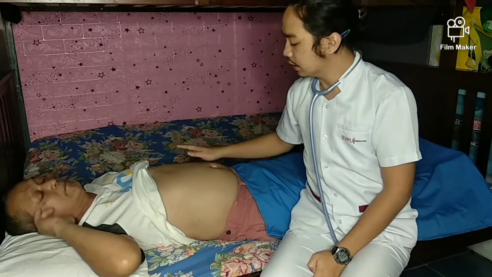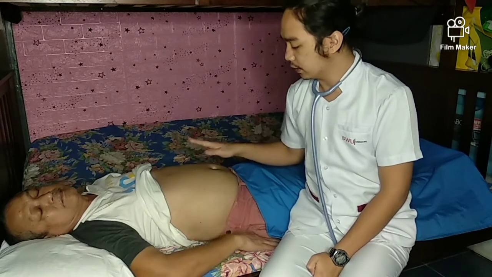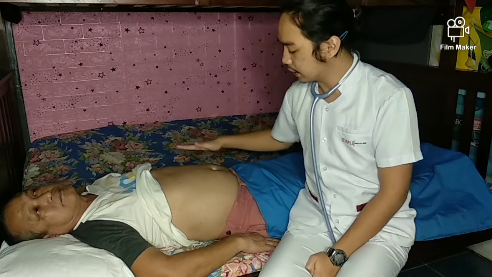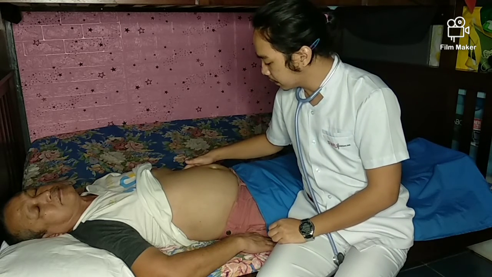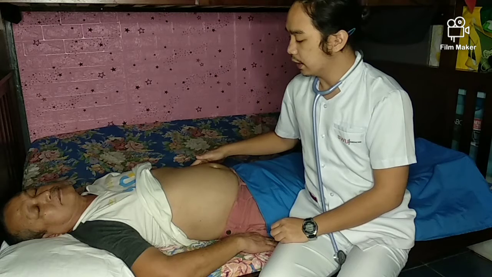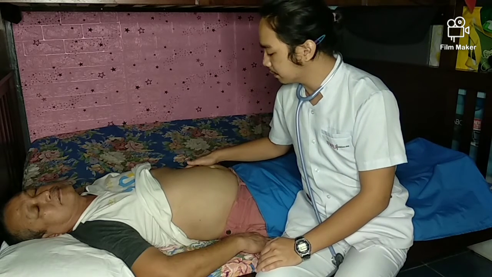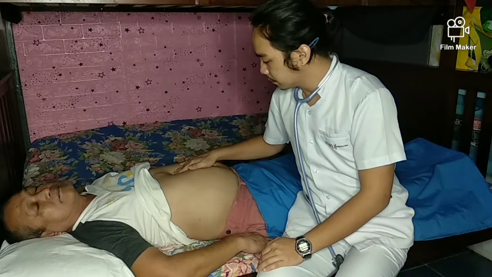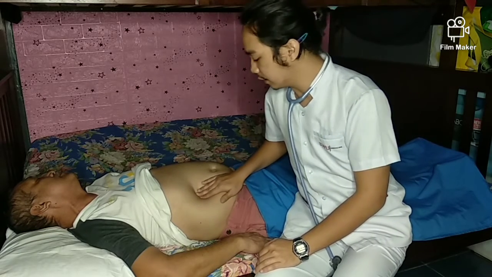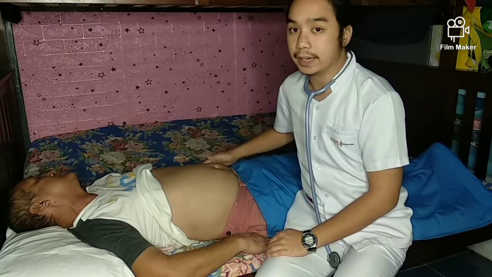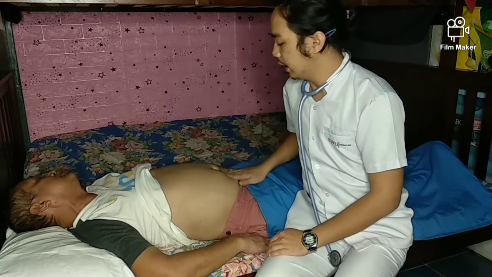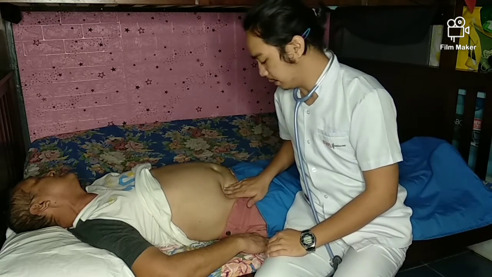For light palpation, use your hand in a horizontal plane with your fingers, and palpate in all quadrants. You need to ask the patient to take a deep breath. Take a deep breath, sir. You can also distract your patient by conversing with him so that you can observe if there is guarding, rigidity, and any response to pain as you palpate.